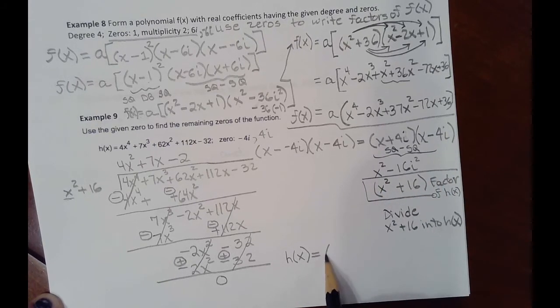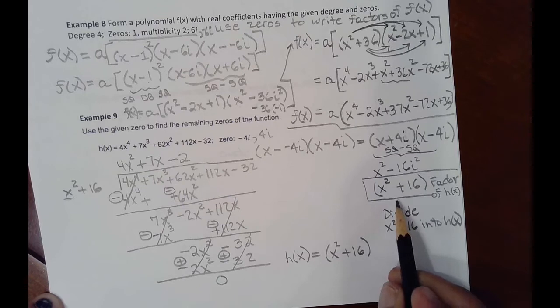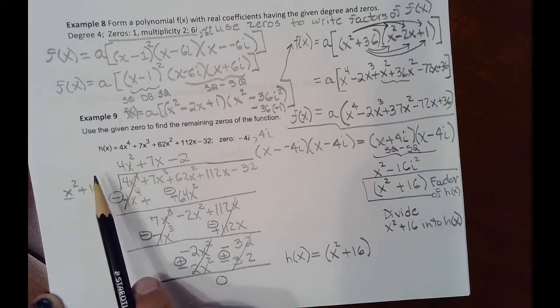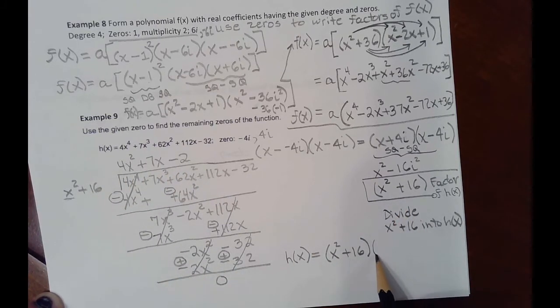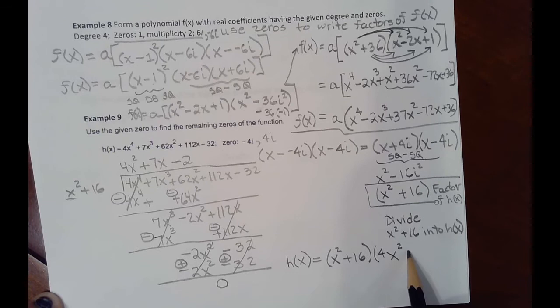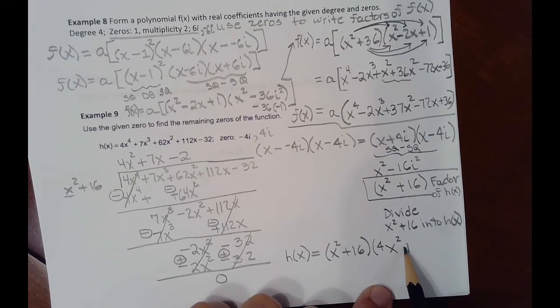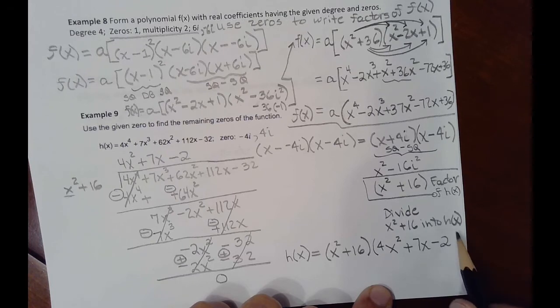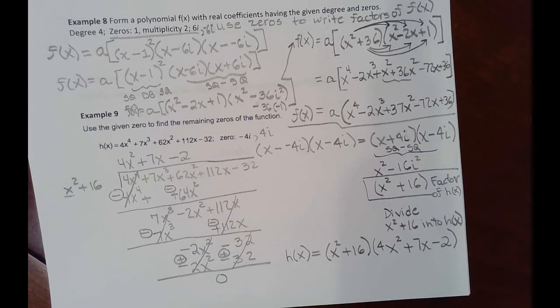So h of x can be written as x squared plus 16. And then we divided that into h of x and came up with the other factor, which is 4x squared plus 7x minus 2.